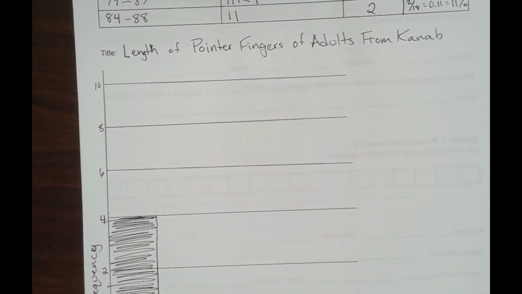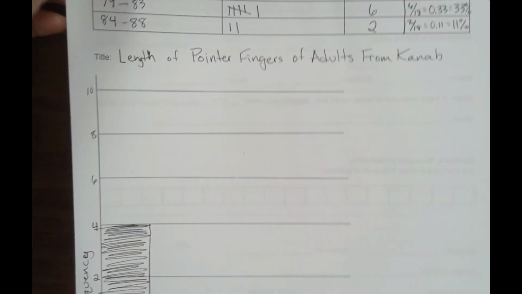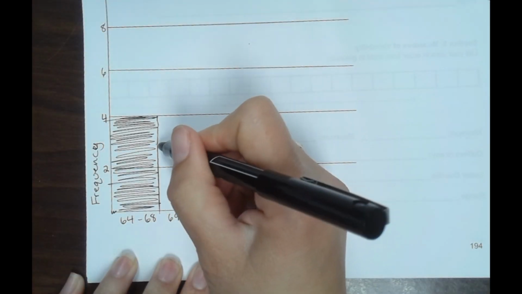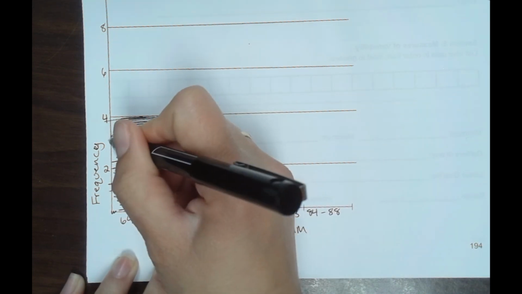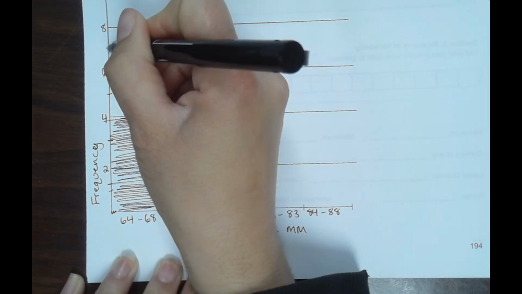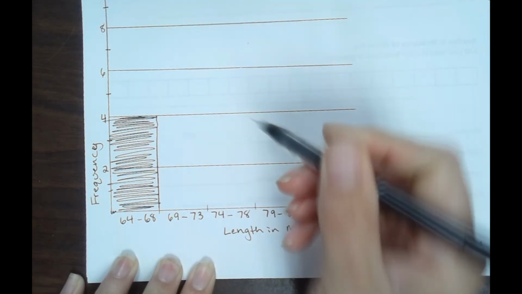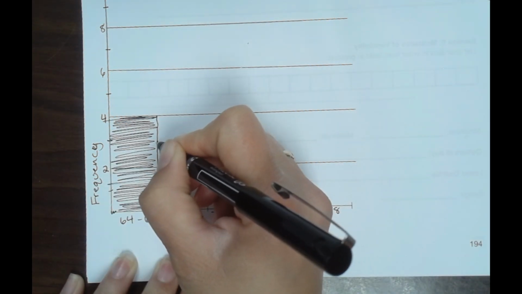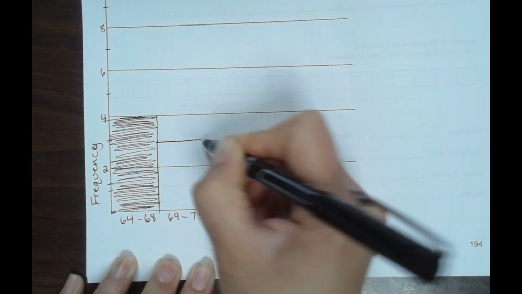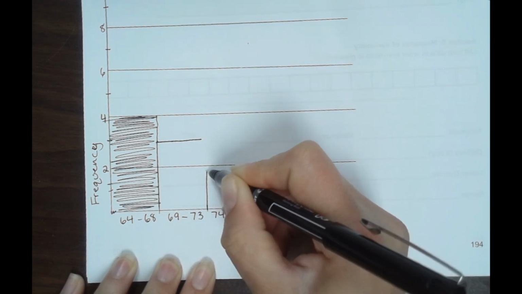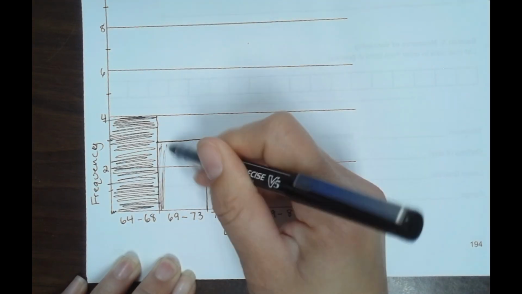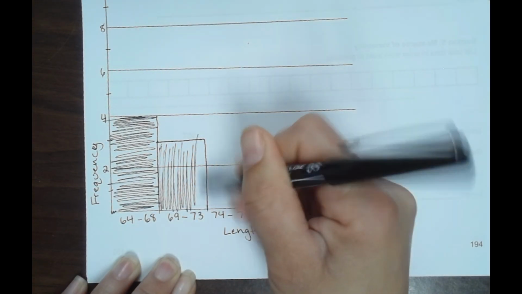Okay, 69 to 73, we had 3. So I'm going to go up to 3. 3 would be about halfway between. If we want to, we can kind of divide these in half just to see where that would be. And right at 3, I'm going to come straight over and straight up from this. Remember, no gaps. Okay, and then I'm going to shade it. I'm just going to shade it in a different direction so it's a little easier to read here.